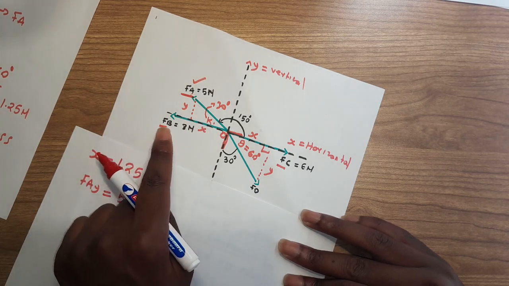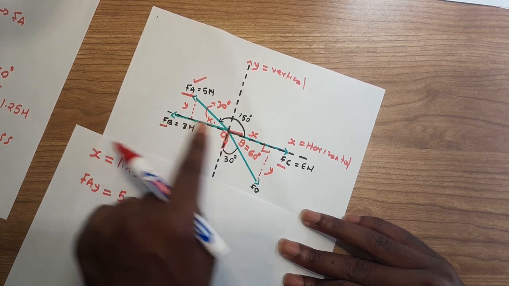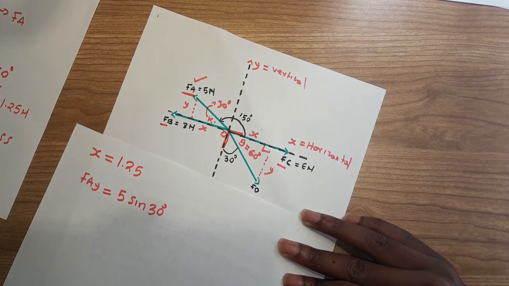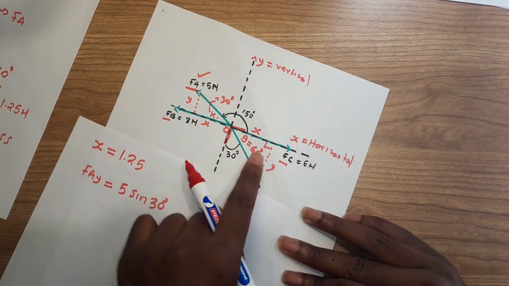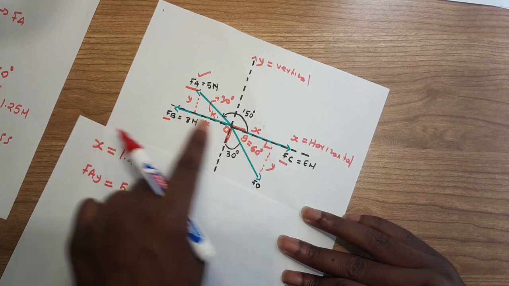Let's go to FB. Does FB have a y component? No, FB doesn't have a y component because it is just on the x-axis, right? Let's try FC. Does FC have a y component? No, it's the same thing as FB. They're just flat on the x-axis.